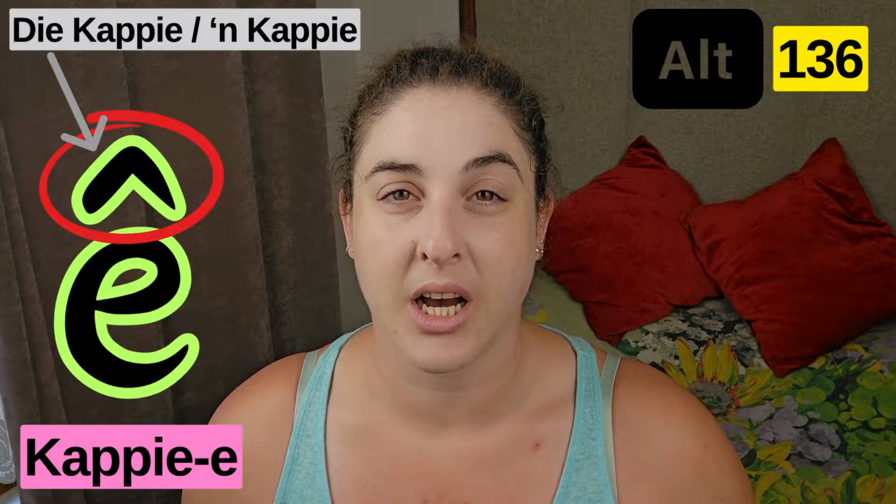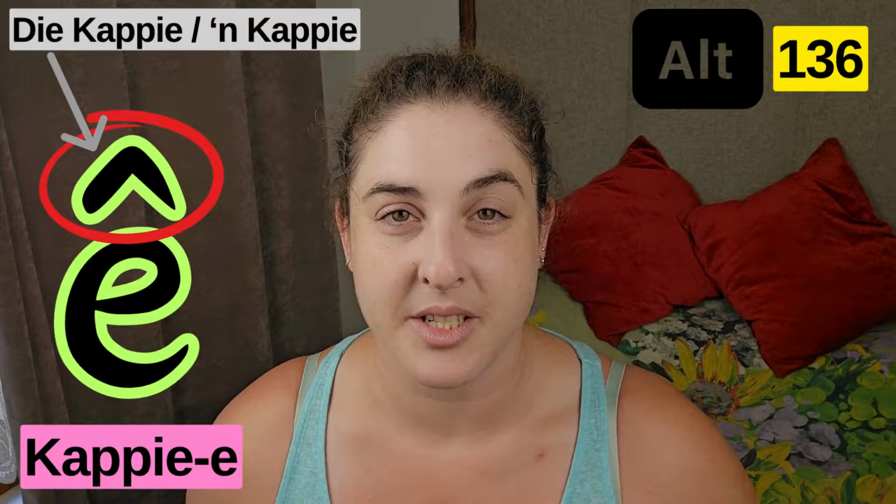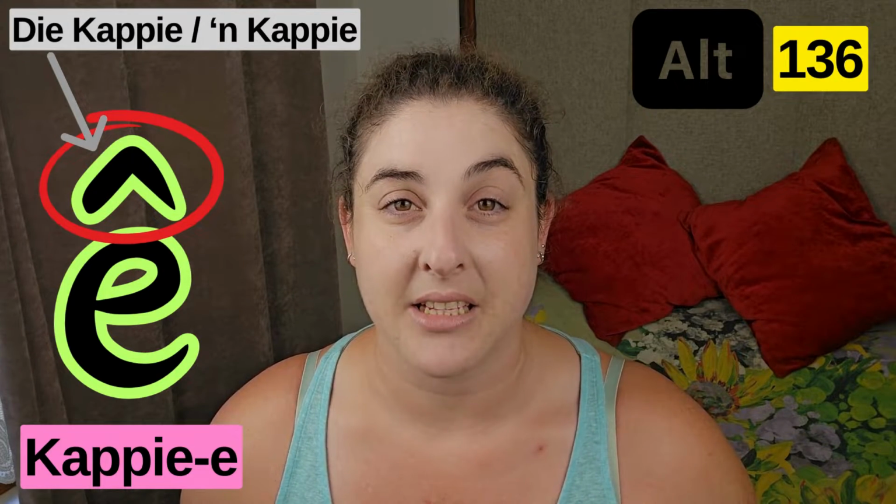That is the shortcut on a keyboard. You hold in Alt and then type 136 and it will write the letter Kappie ear. Kappie ear is probably the most important kappie letter in Afrikaans. It is definitely the one we use most often, and it appears in most of our words that contain kappies.